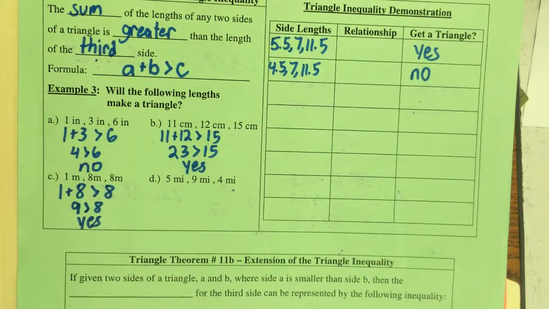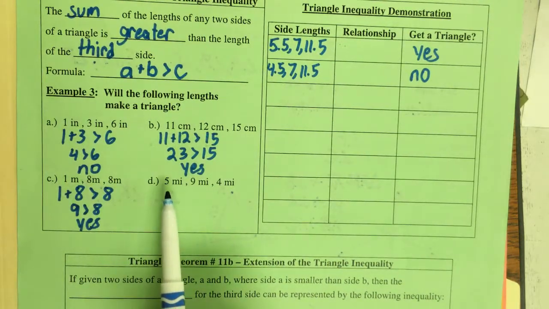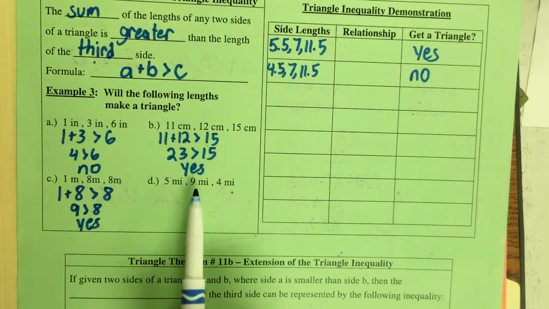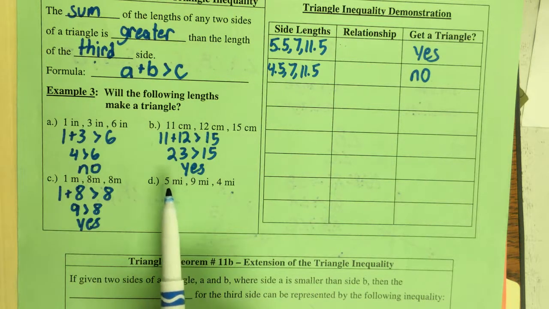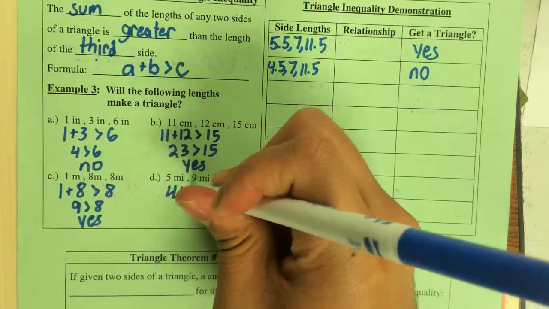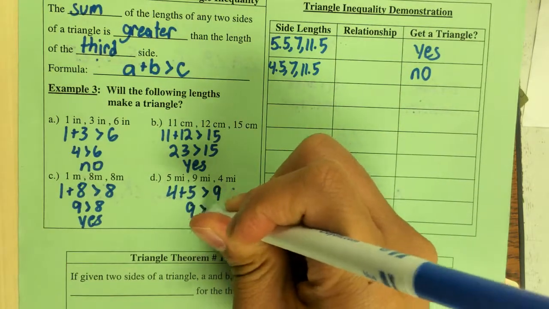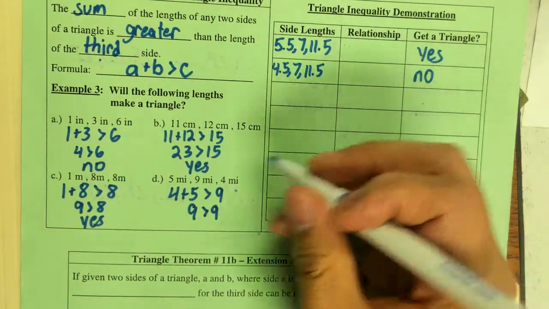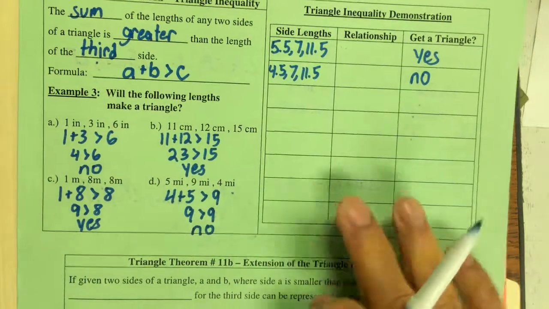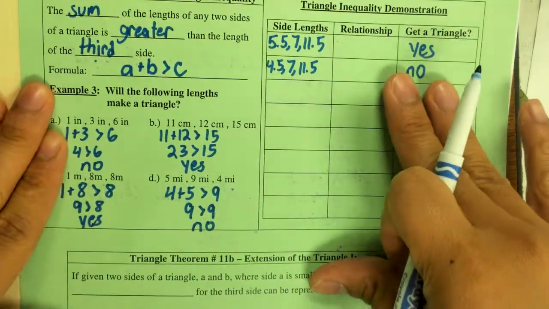Last one, be careful on this. The most common mistake I see is students wanting to add 5 plus 9 because they're the first two numbers they see. Don't. It's always the two smallest sides. So we have 4 plus 5, and is 4 plus 5 greater than 9? 9 greater than 9, they end up being the same. That's a no, because it has to be greater.